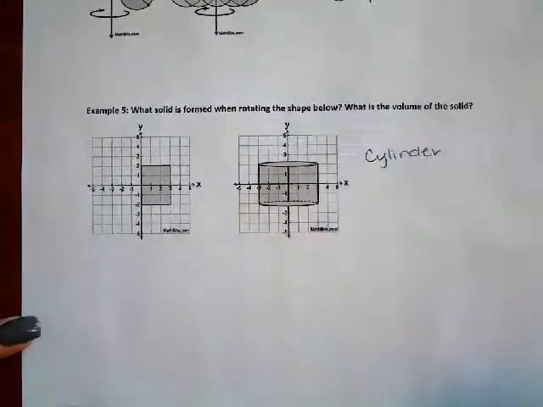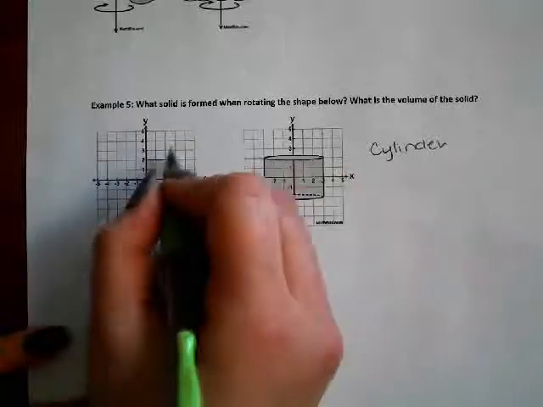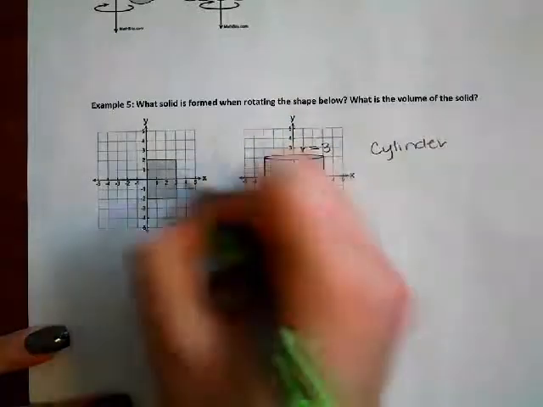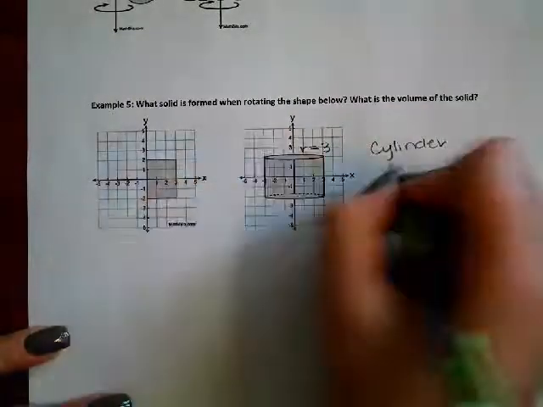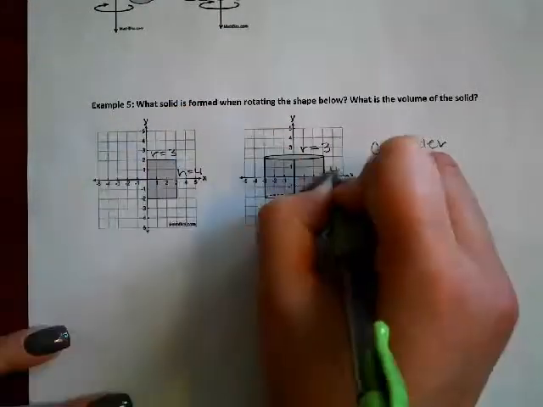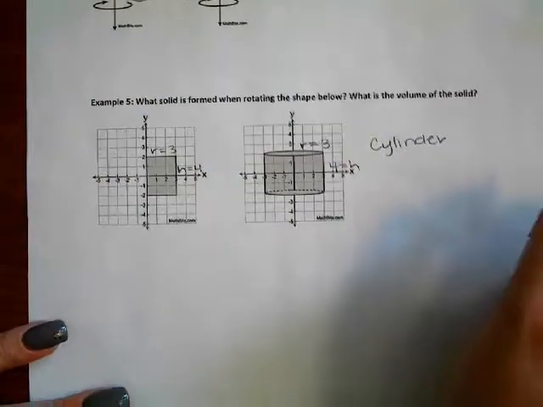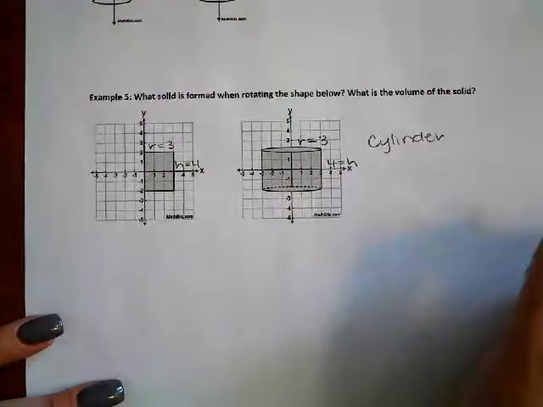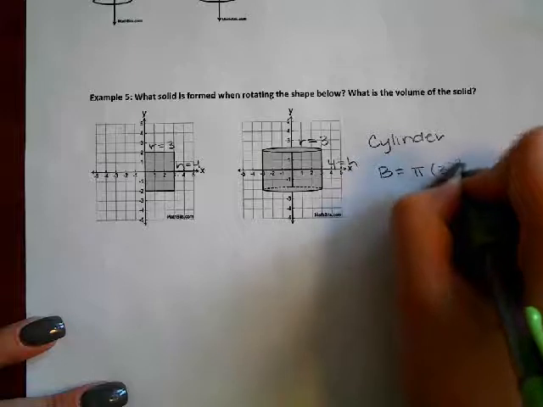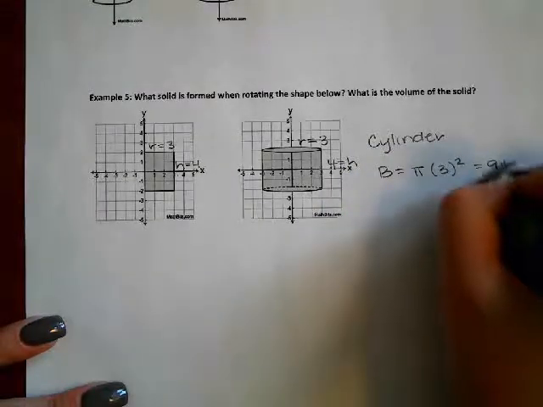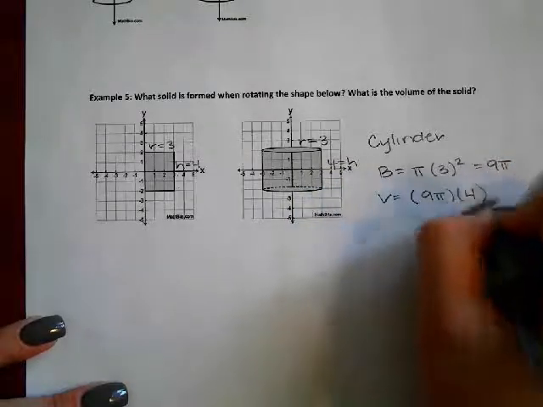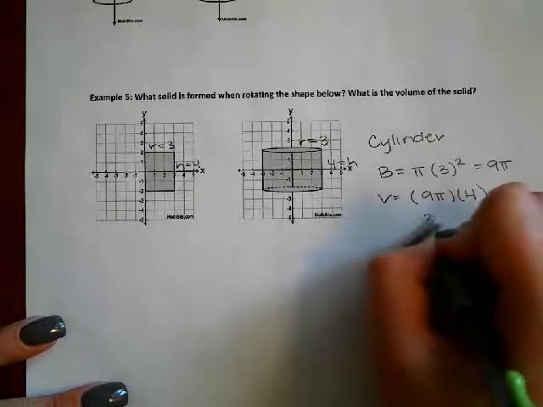If we look, we can see that the radius of the cylinder is 3, and the height of the cylinder, 1, 2, 3, 4, is 4. You can see it in both pictures. So what's the volume of the solid? The area of the base is pi times r squared, that's 9 pi. The volume of the cylinder is the area of the base multiplied by the height. So 9 pi multiplied by 4 is 36 pi units cubed.